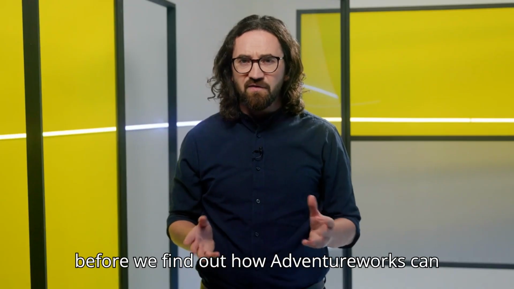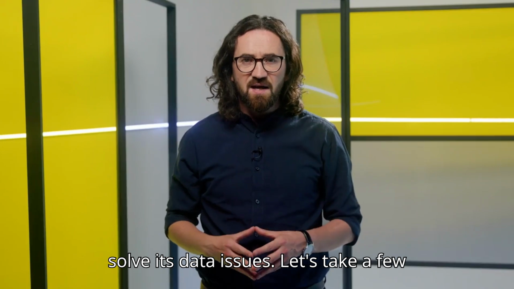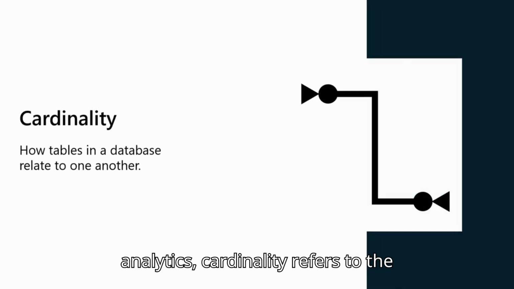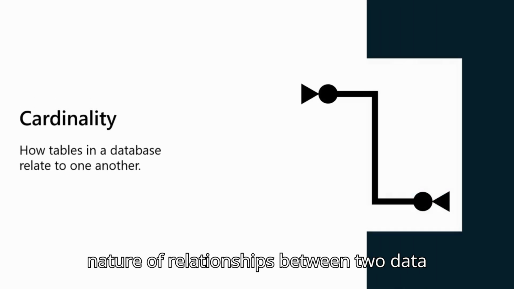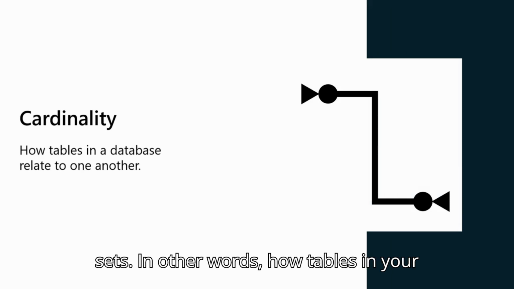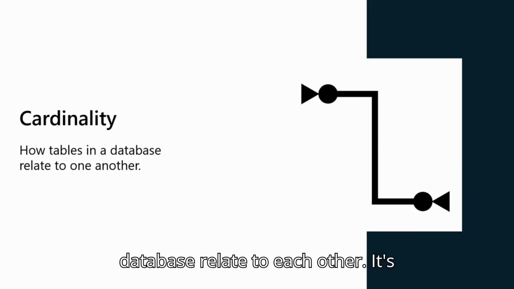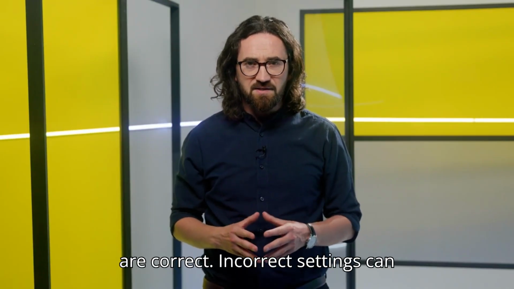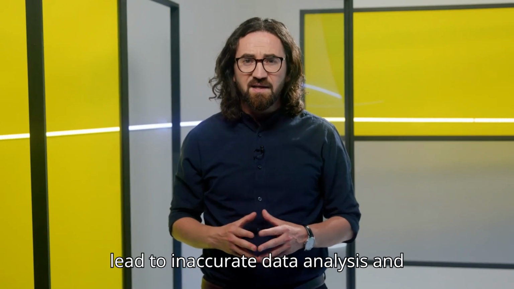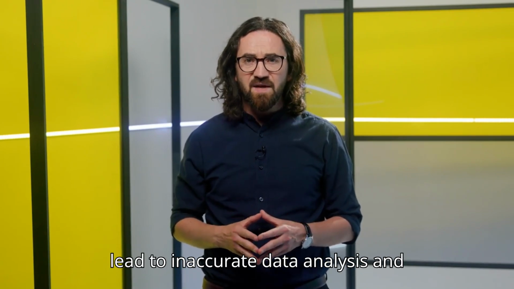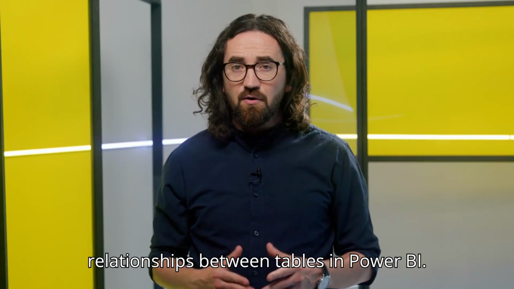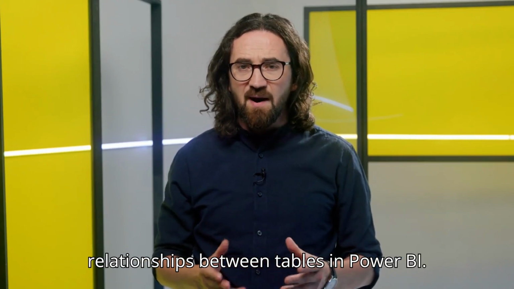Before we find out how AdventureWorks can solve its data issues, let's take a few moments to explore the concept of cardinality. In the context of data analytics, cardinality refers to the nature of relationships between two datasets. In other words, how tables in your database relate to each other. It's important that your cardinality settings are correct. Incorrect settings can lead to inaccurate data analysis and flawed business decisions. There are three types of cardinalities, or relationships, between tables in Power BI.